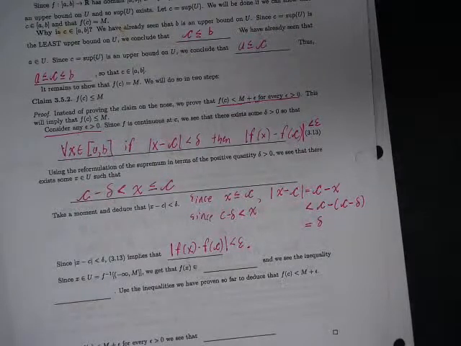But now let's remember this x is in U, which is the preimage f inverse of negative infinity to m. So what can you tell me about f of x as a consequence?